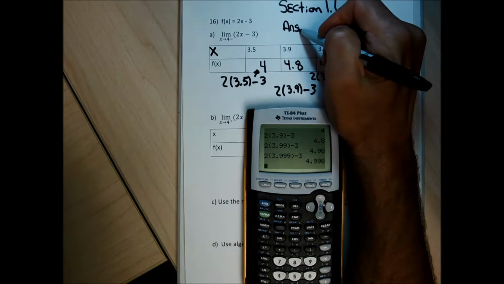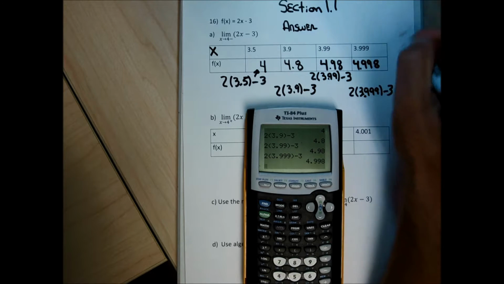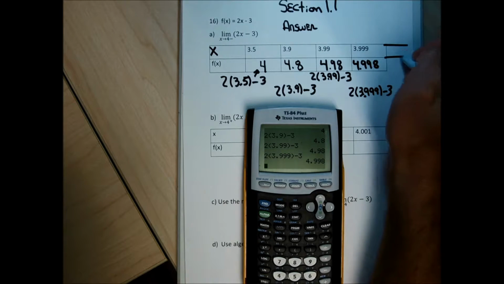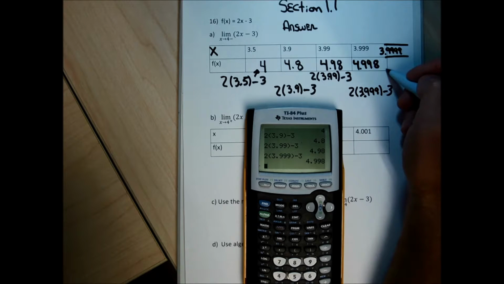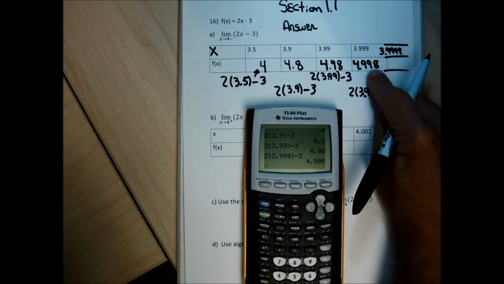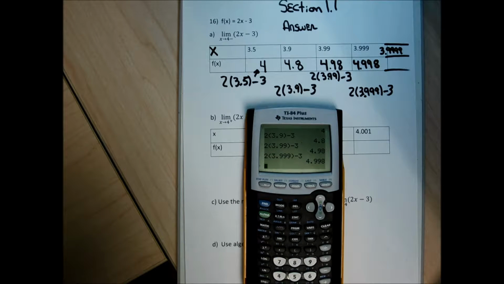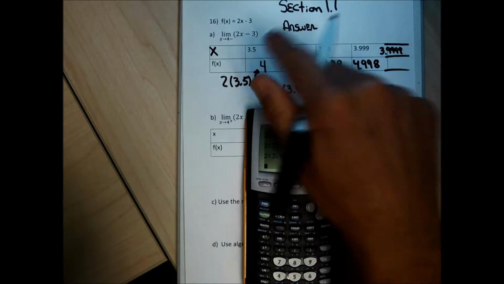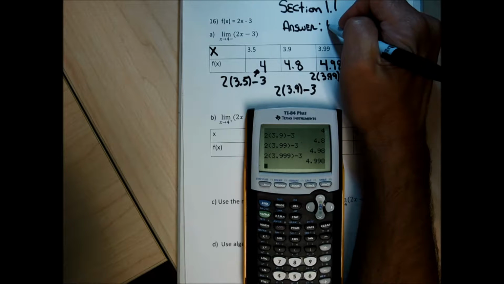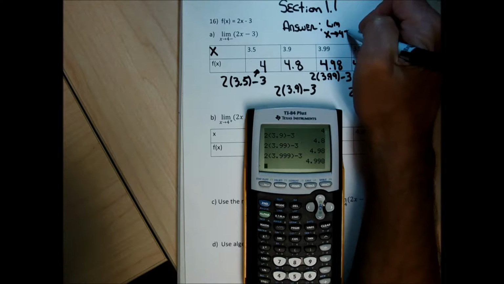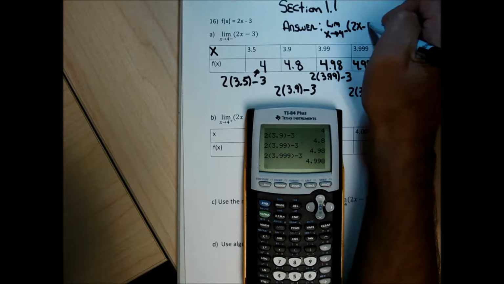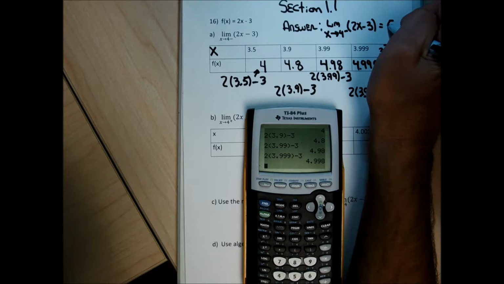Of course, I can put in more. I could have made another spot in my table and done 3.9999 and looked at its y value. My guess is its y value would be 4.9998 if I had to guess, but I don't want to even try that. So my guess is the left-hand limit is 5. So for my answer, I'm going to write the limit as x approaches 4 from the left-hand side of the function 2x minus 3 is the number 5.